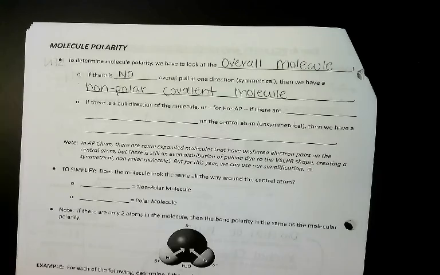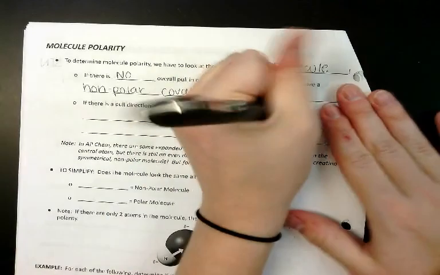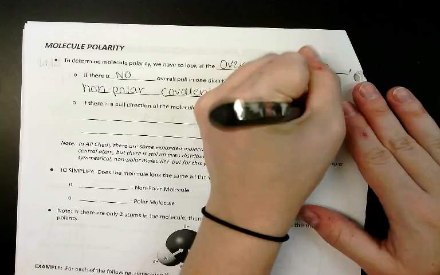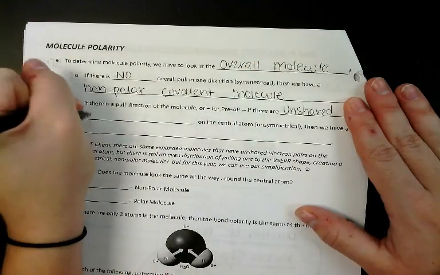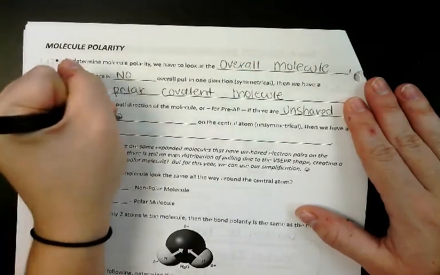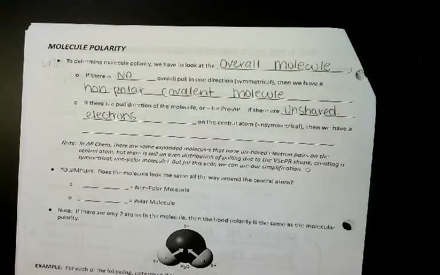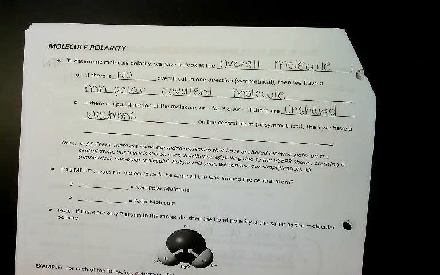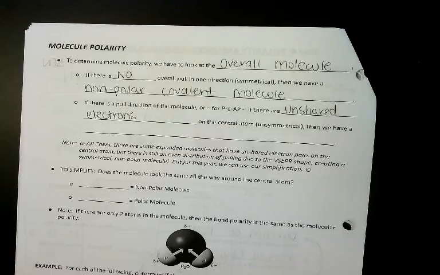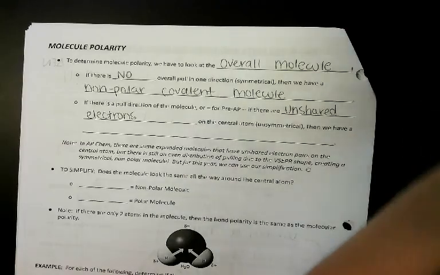Now, if there's a pull in one direction of the molecule, or if there are unshared electrons on the central atom. Okay, so if a carbon is surrounded by different elements, those different elements are going to have different pulls, correct? Or if your central atom has an unshared pair of electrons, those unshared electrons are actually a pure negative charge.